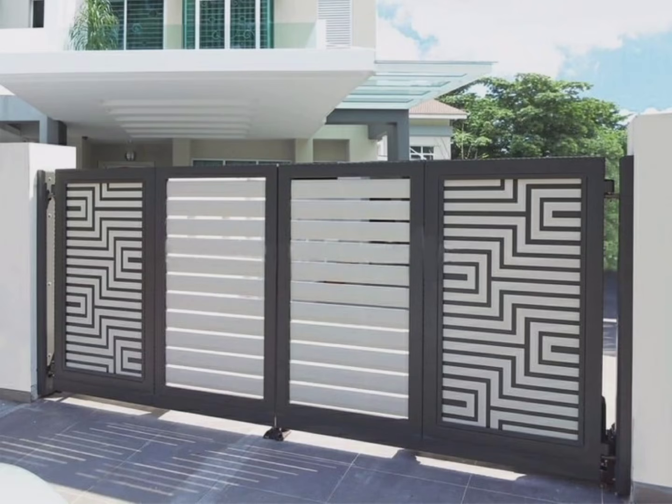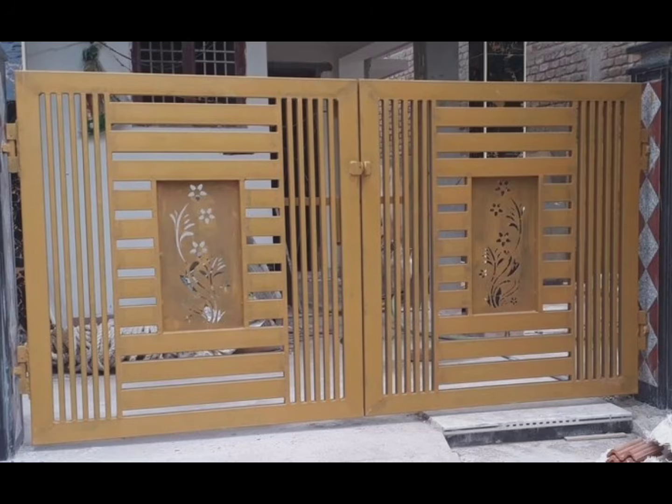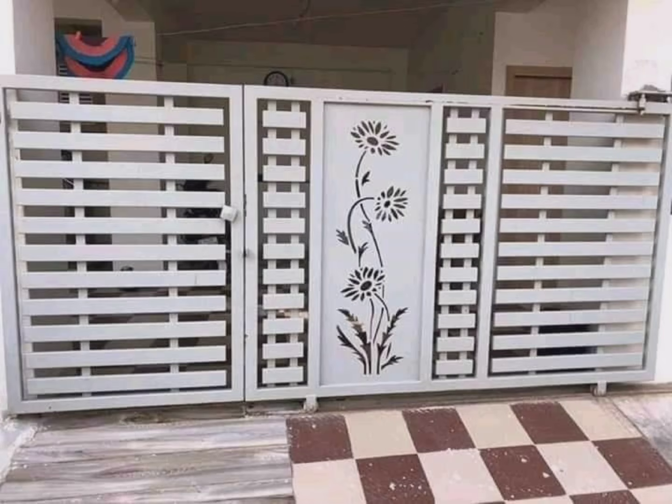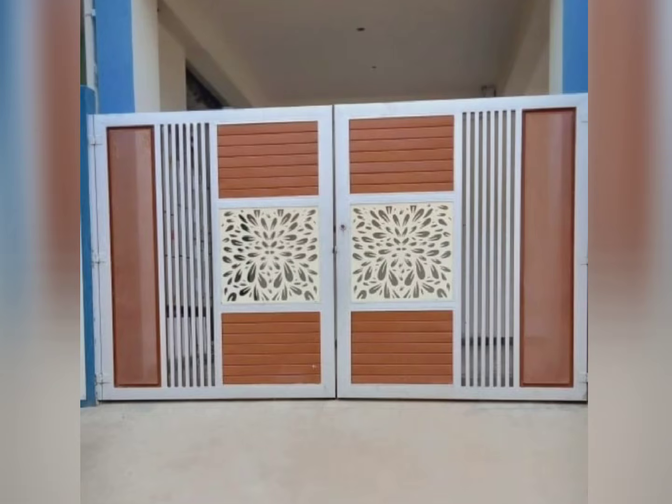If you want smart options, install an automatic home gate design. Make sure that the gate design for your home is sturdy enough to withstand all climatic conditions. In this video, you have many design options. You choose the one that appeals best for your house. Your main gate design can either make or break the whole appearance of your house.